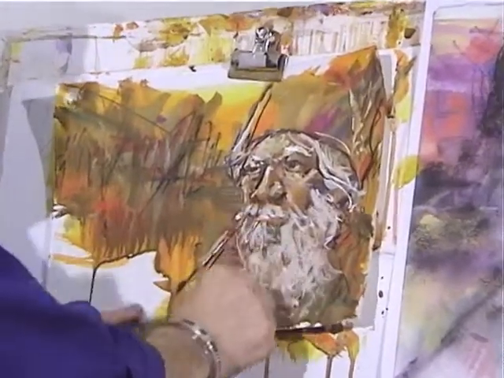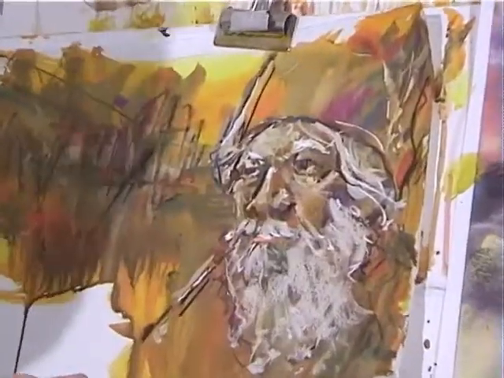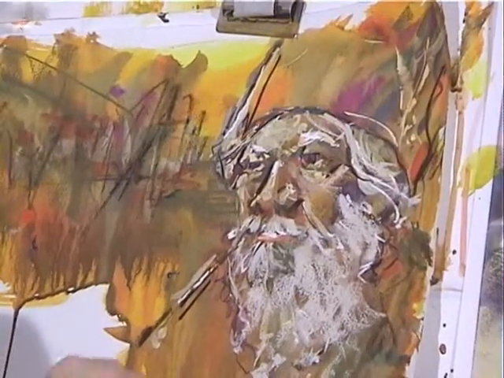keeping it nice and fresh. Let the color come in from underneath, and it is just about done. Let's try one more thing.